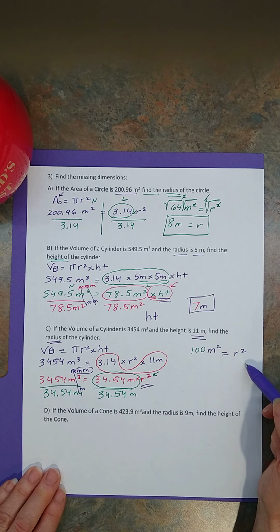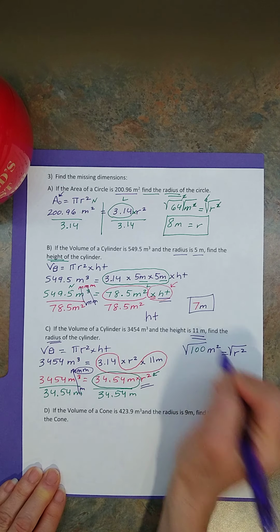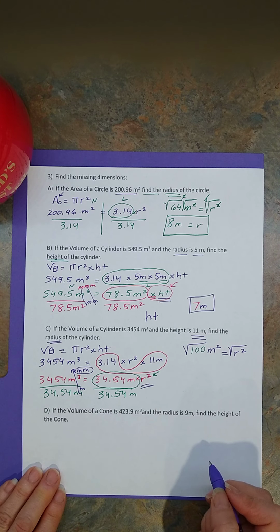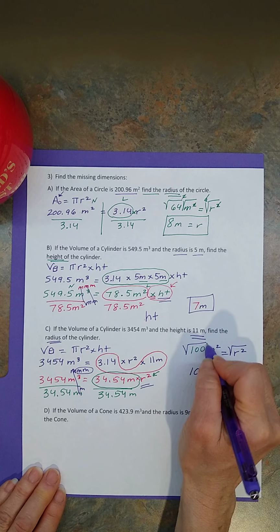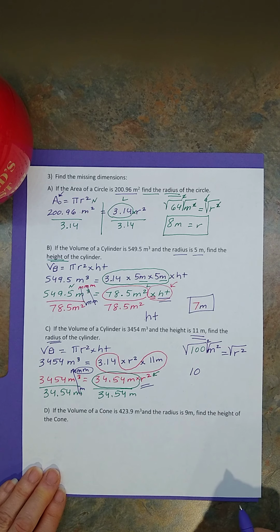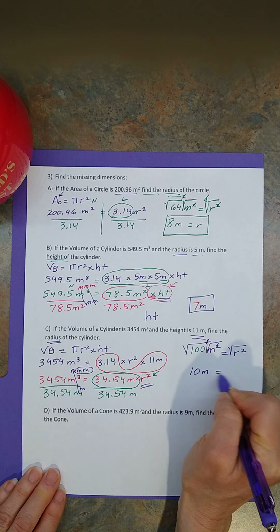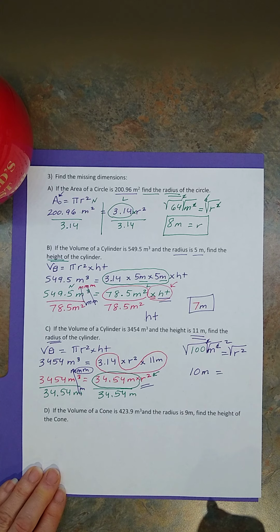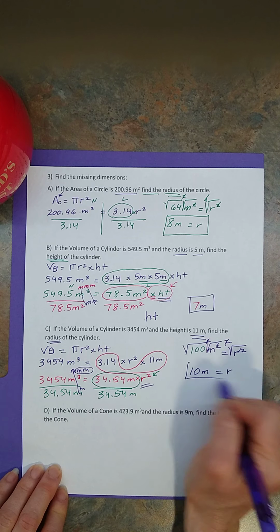So you need to do the inverse operation of squaring something. What is the opposite operation of squaring? To take the square root. So take the square root of both sides. What is the square root of 100? 10. By the way, what is the square root of m squared? Cancel, cancel. It's m. And what is the square root of r squared? Cancel, cancel. It's r. Final answer.